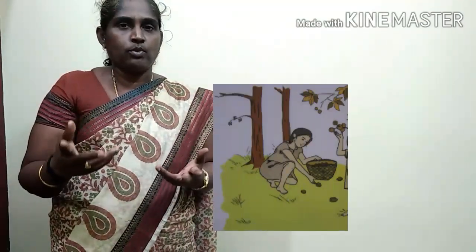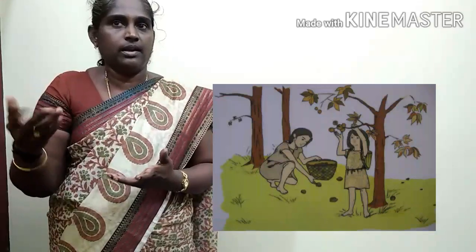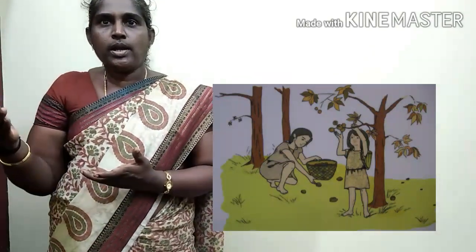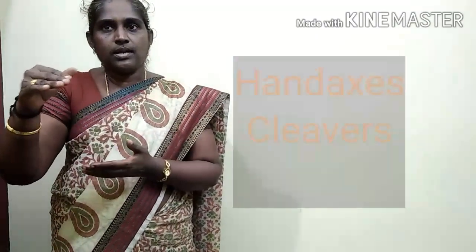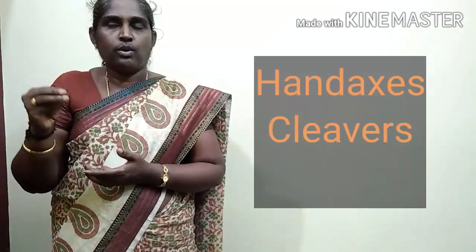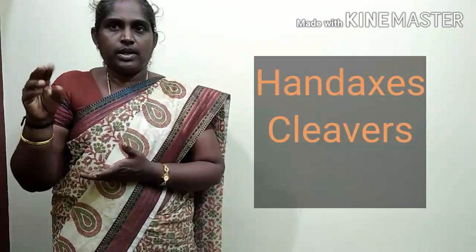The Paleolithic people hunted wild animals and they gathered fruits, nuts and leaves to eat. These people did not have any idea about iron and pottery making. Hand axes and cleavers. Cleavers means small knife-like tools. Hand axes and cleavers are the important tools of the lower Paleolithic period. They used these tools for cutting, digging and also piercing.